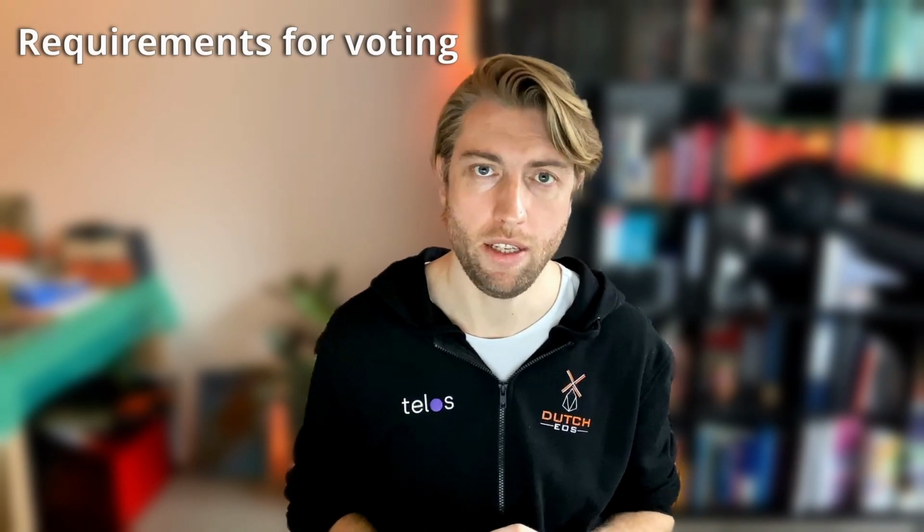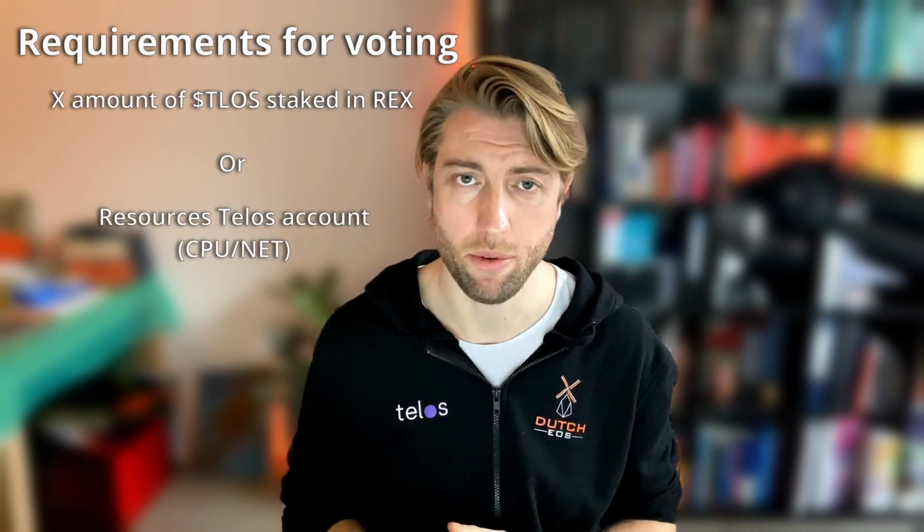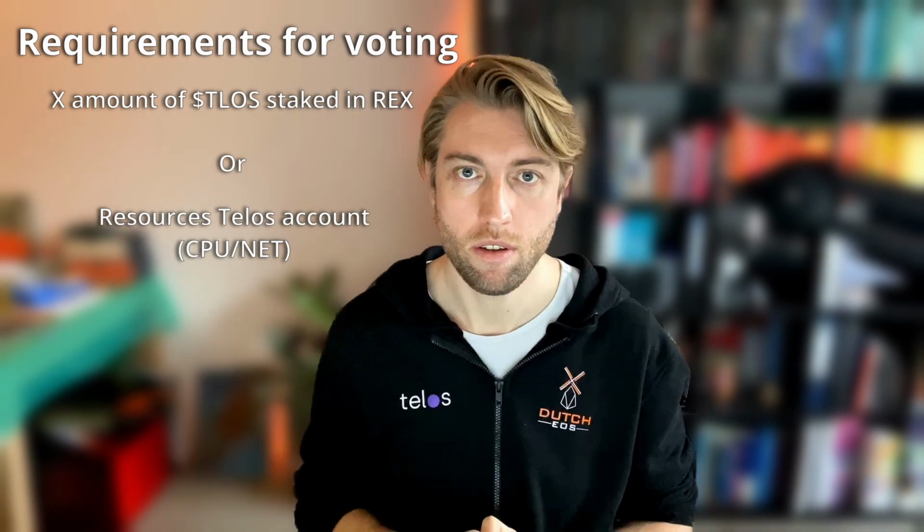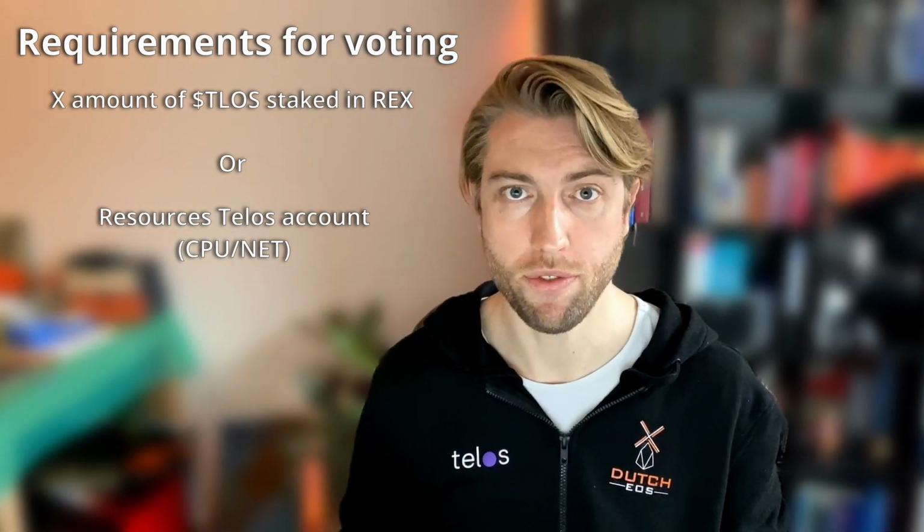Please take note, each individual TLOS staked in either REX or resources will count as one vote. These votes will be added to the validators you just voted for.